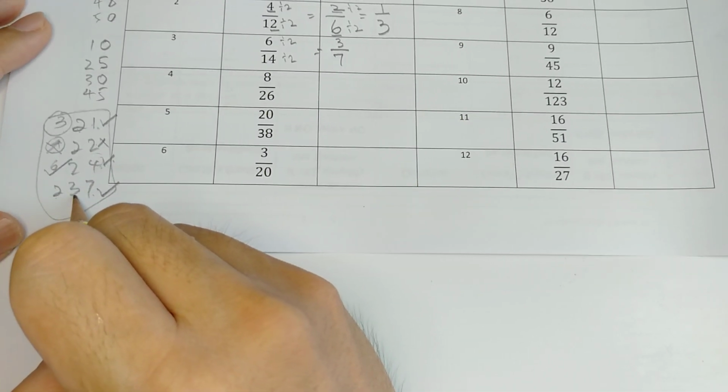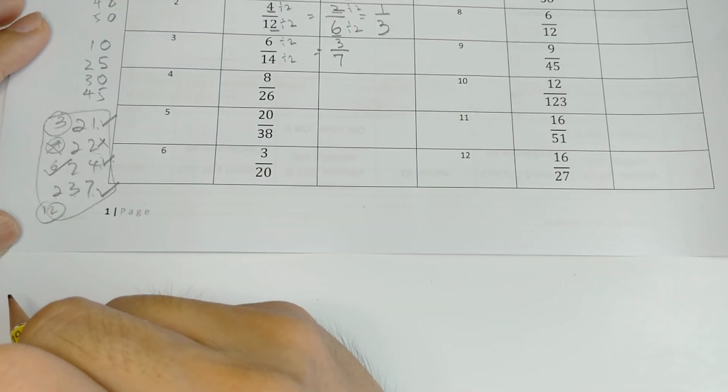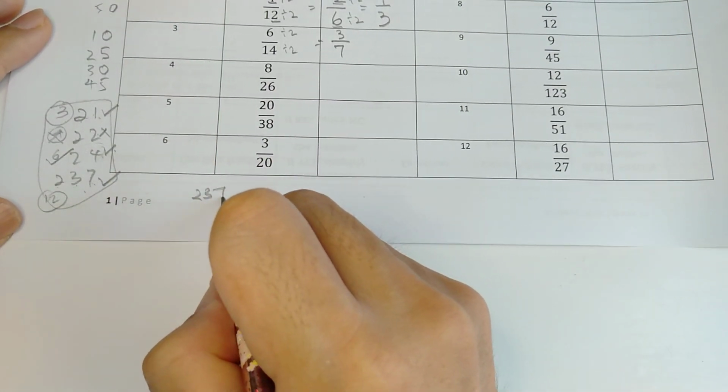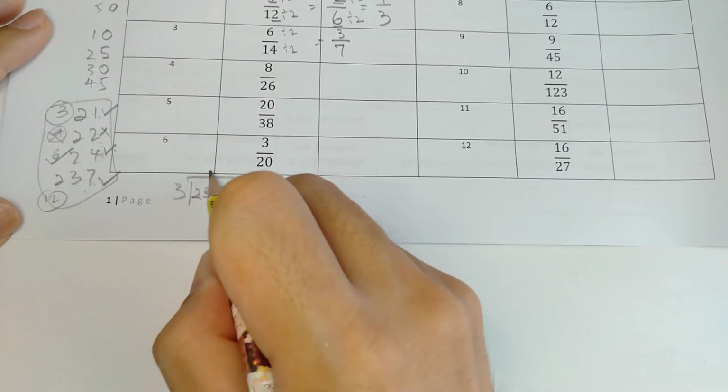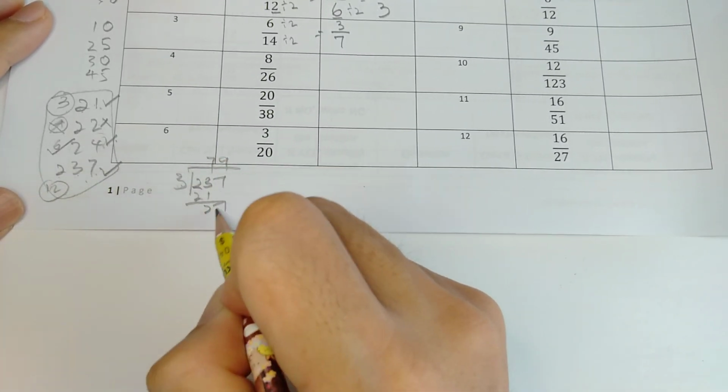2 plus 3 is 5. 5 plus 7 is 12. 12 is in the 3 times table, so this number is divisible by 3. Don't have to believe me. You just have to do it to see for yourself. 3 times 7, 21. 3 times 9, 27.